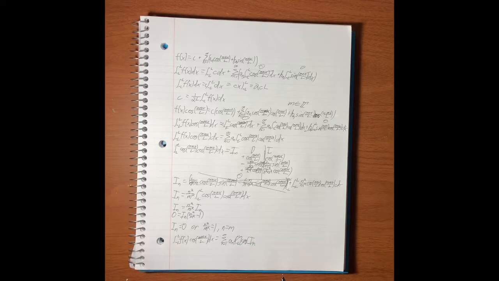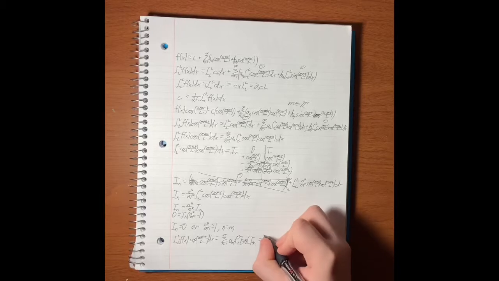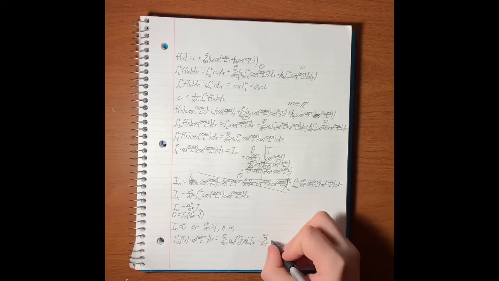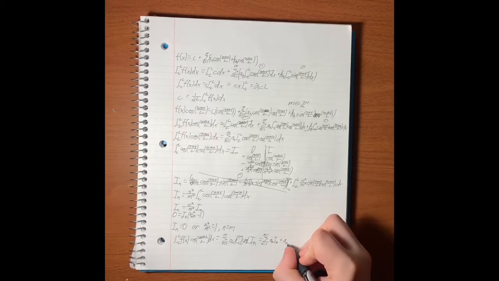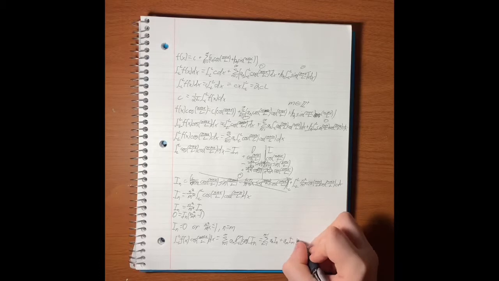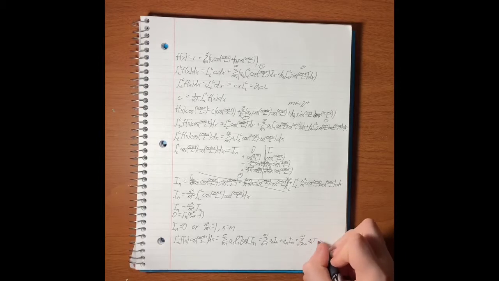Now, what we can do is basically split this up. It's an infinite sum, so we can split this up as the sum from n equals 1 to m minus 1 of a of n, I of n, plus a of m, I of m, plus the sum from n equals m plus 1 to infinity of a of n, I of n.